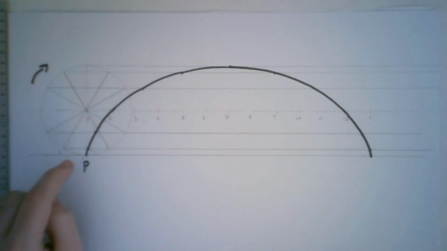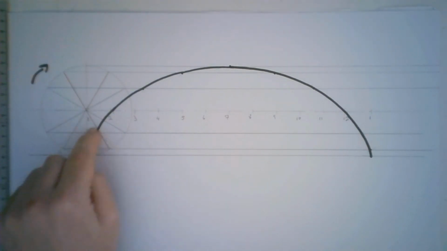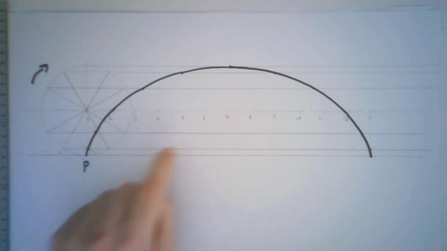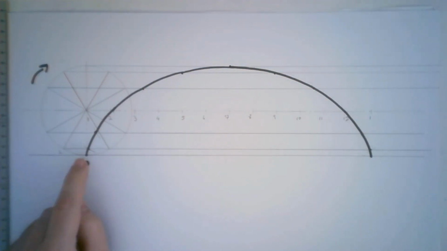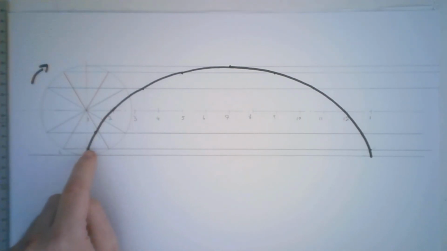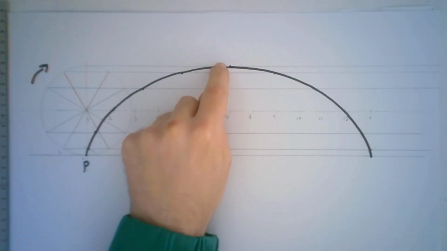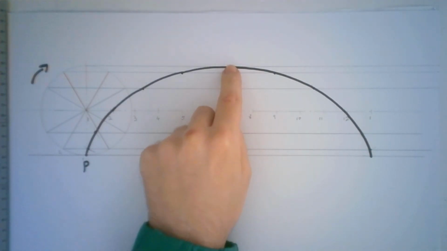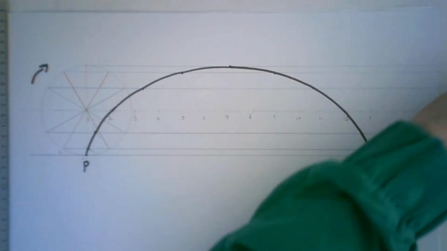Okay, so this black line is the locus of point P when it's doing one whole revolution in a clockwise direction. If it was going the other way around, it would form a sort of an arc in the opposite way. It would be like something of this sort.